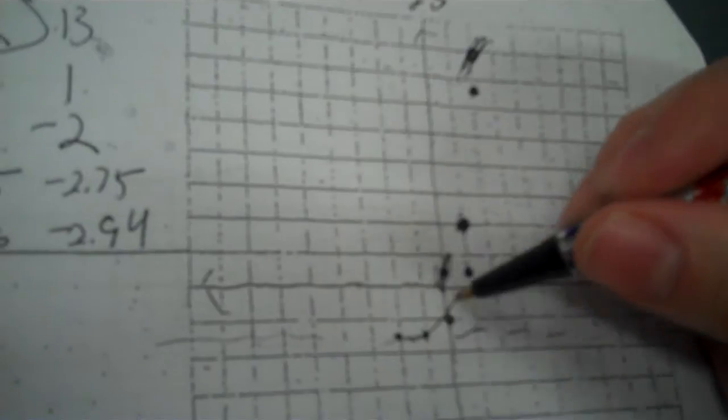Now we can graph 2, 13. So 2, 2, 4, 6, 8, 10, 12, 13. 1, 1. So remember, you're going by 2, so 1 is just right there. 0, negative 2. Remember, you're going by 2, so that'd be here. And then the last 2 points, you just get closer to the asymptote line. Okay. So there we have it.